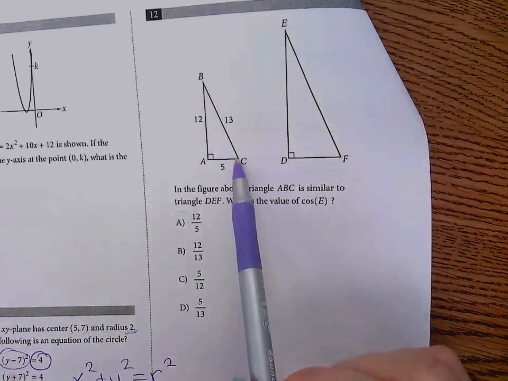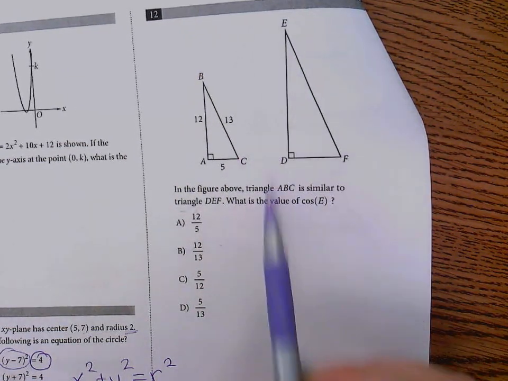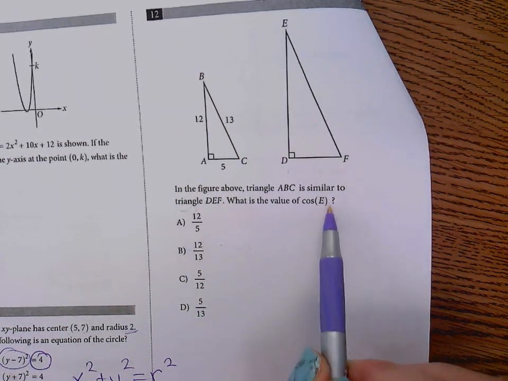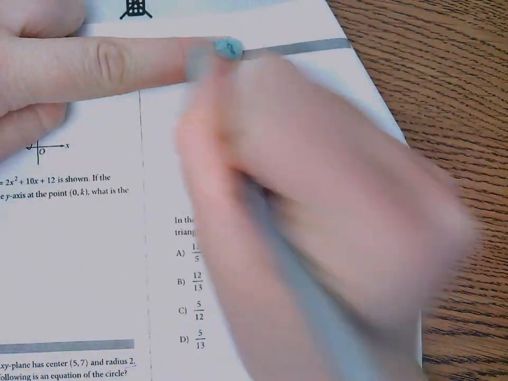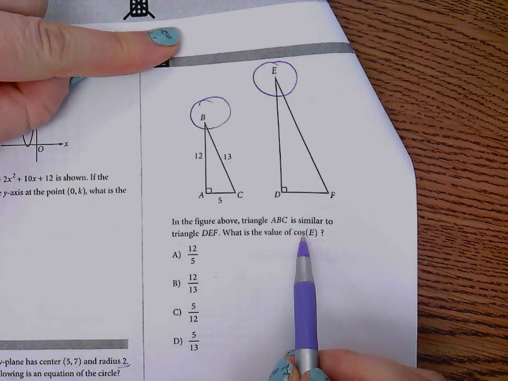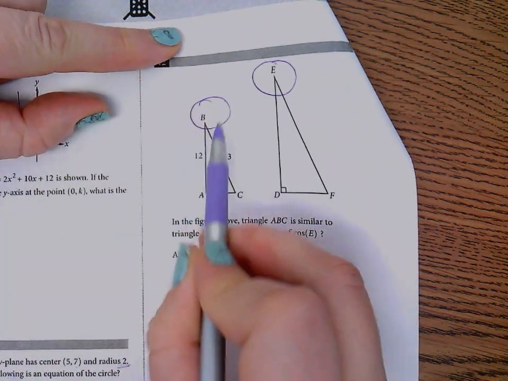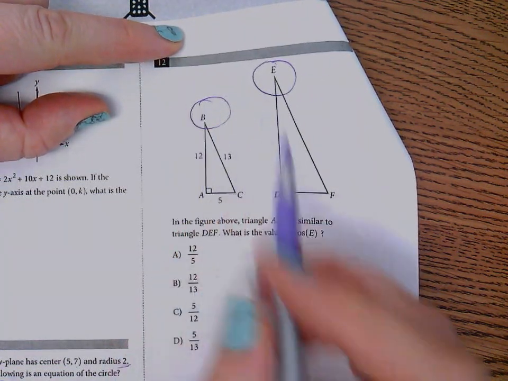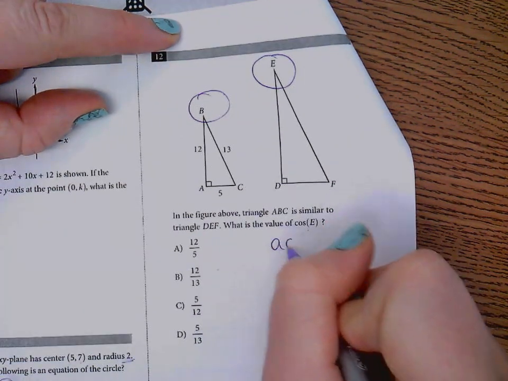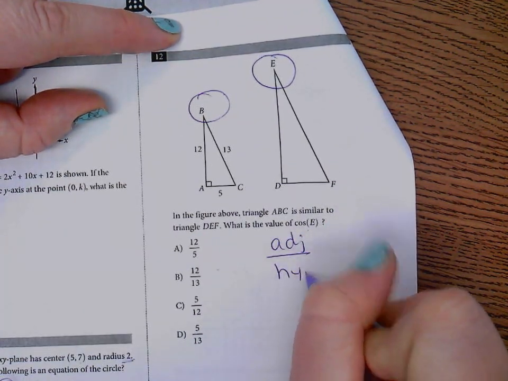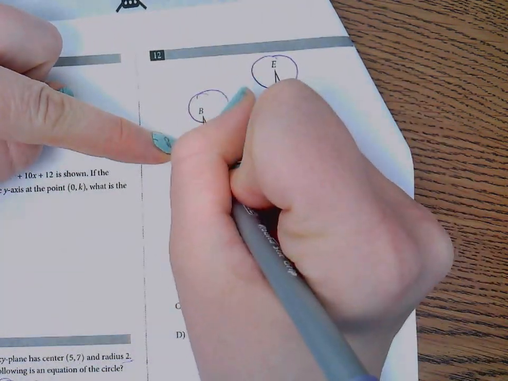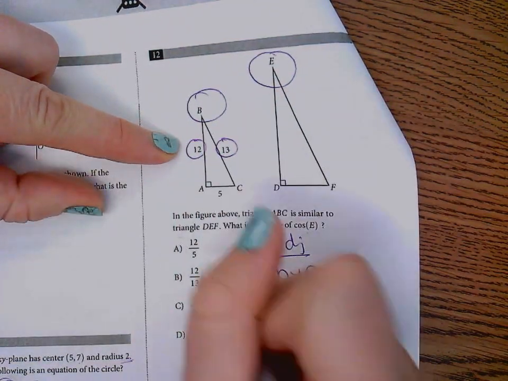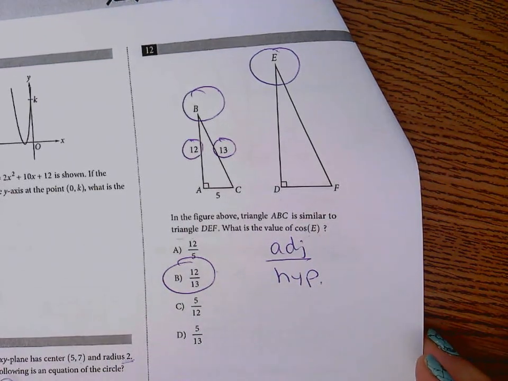ABC is similar to DEF. So what's the value of the cosine of E? In similar triangles, the ratios are always going to be the same. So I really could find the cosine of B, and it will be the same value. So cosine is adjacent over hypotenuse. So the adjacent side for B is 12, and the hypotenuse is 13. So the answer is B, 12 over 13.